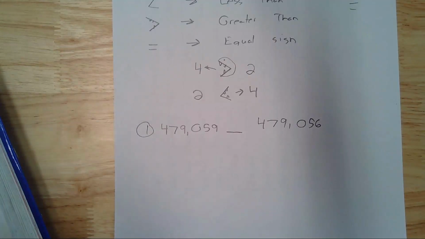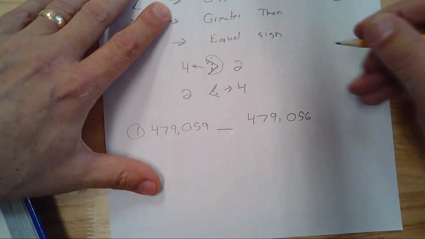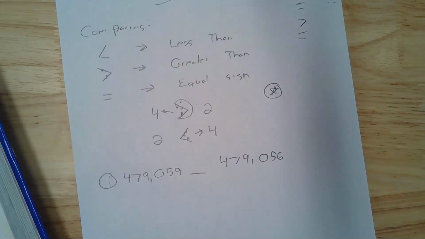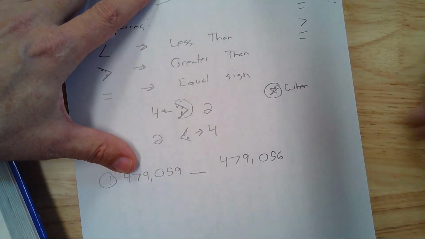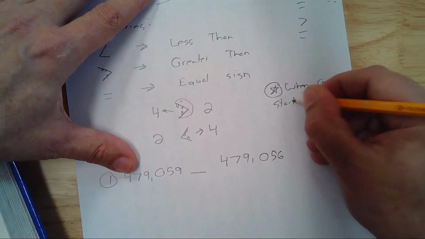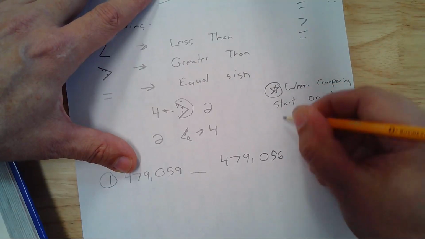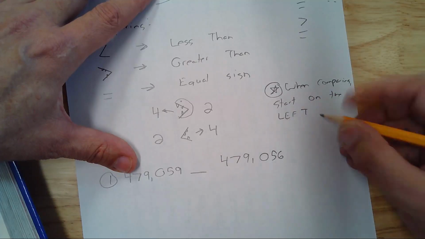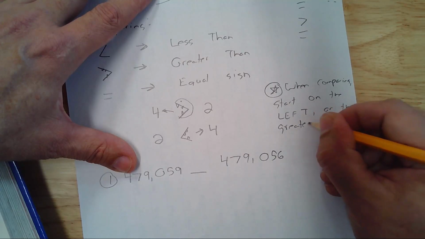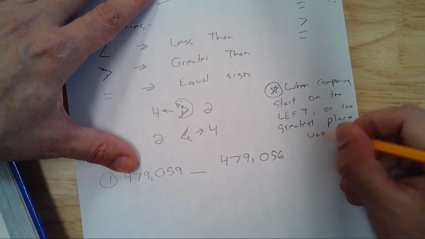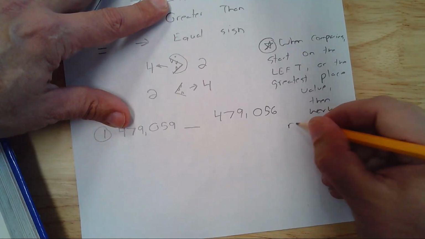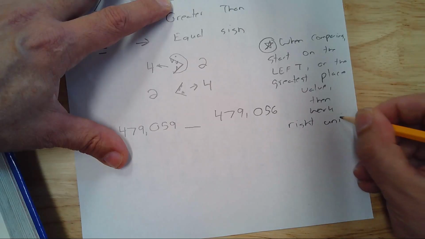So when we are comparing or ordering, I'll leave this up to you if you want this, but this is the rule. When comparing, start on the left or the greatest place value, then work right until you find a difference.